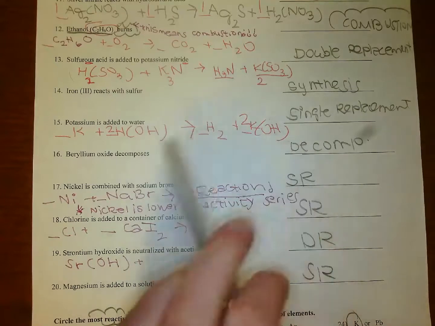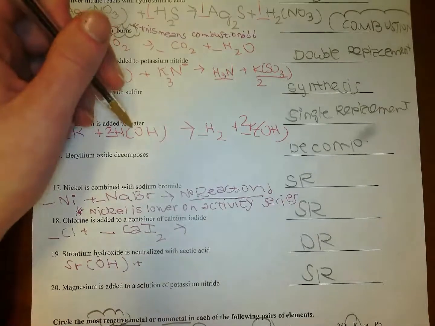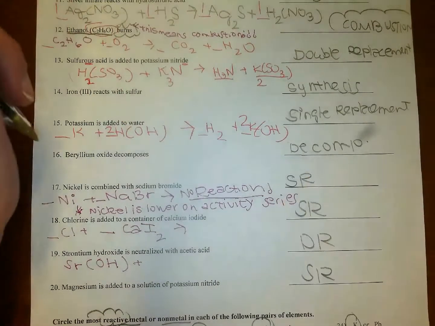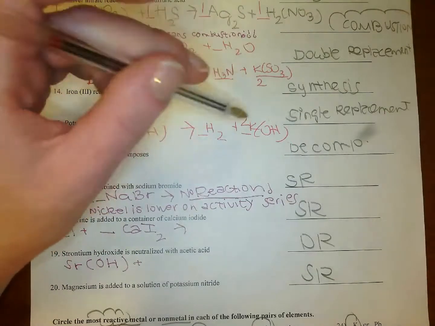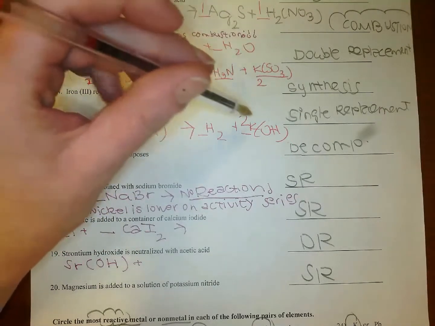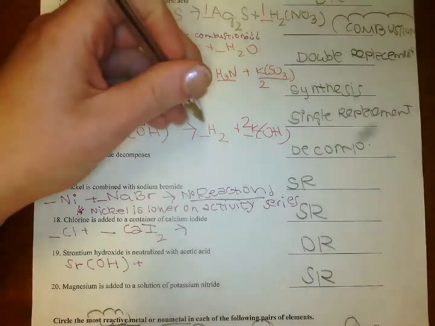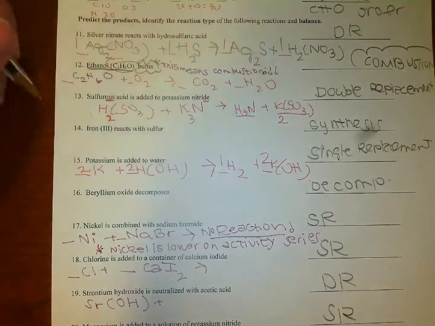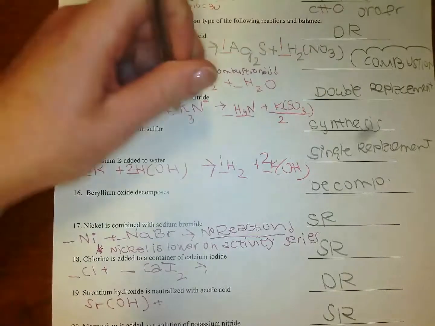Remember, the reason we write it out this way is so it's easy for you to see what's going on, that it's a single replacement, and it also makes it easy to balance because we can treat our polyatomic ions as a single unit. So I have 2 potassiums now along with my 2 hydroxides, which means I need to go back and put a 2 right there. Then we're all balanced. And I just realized we didn't go back and balance this one. Let me make sure this is all balanced. So we have K2. Nope, it's not. I'm going to go back and balance that.